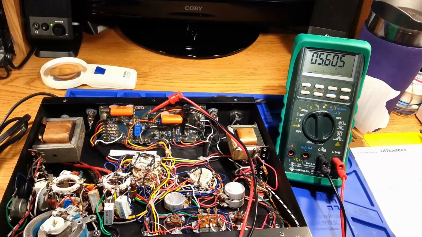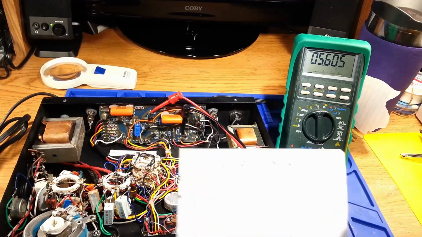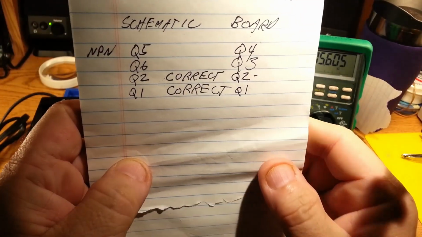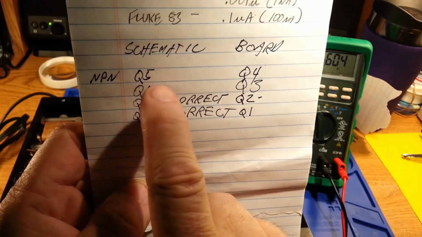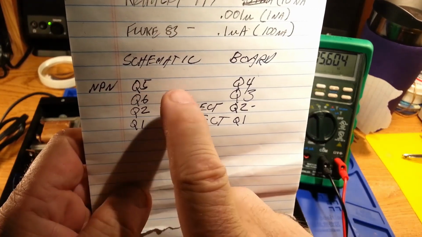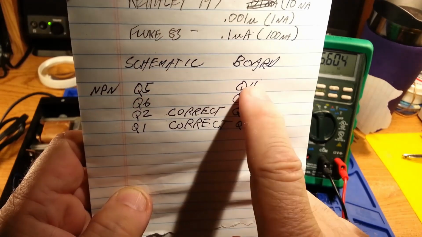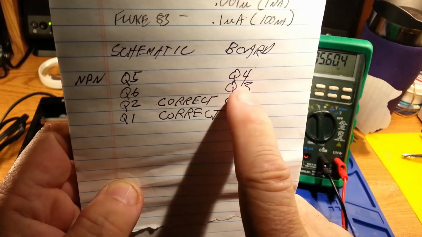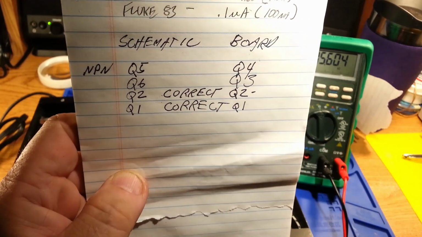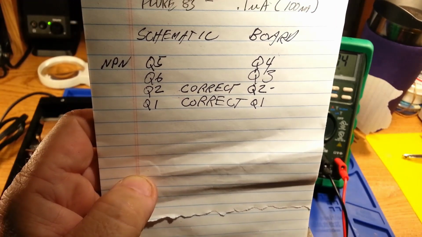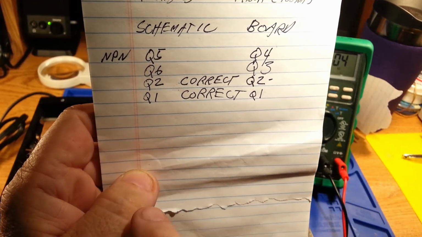And moving along and getting in and along on things, I discovered a couple of things. First off, the little view of my sketch pad here. On the schematic, I have found that my NPN's Q5 on the schematic is actually marked Q4 on the board. The schematic marking Q6 is actually Q3 on the board, causing a bunch of chaos for some continuity tracing.